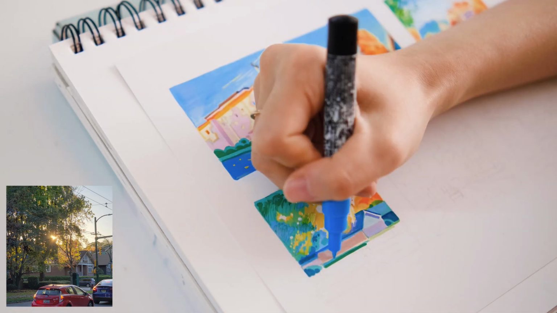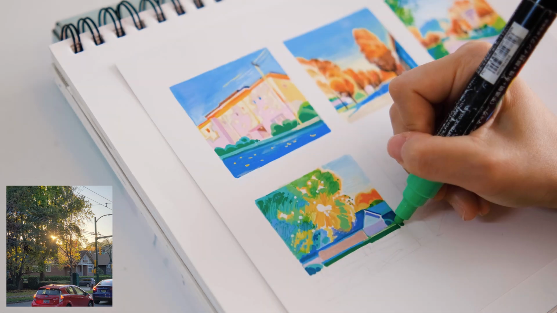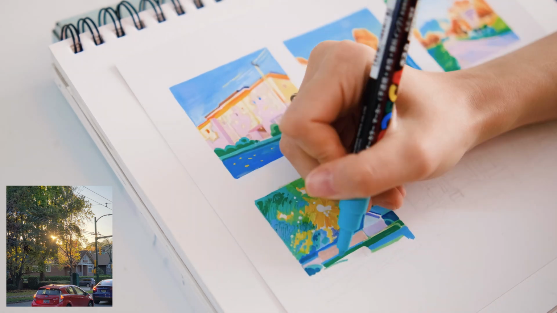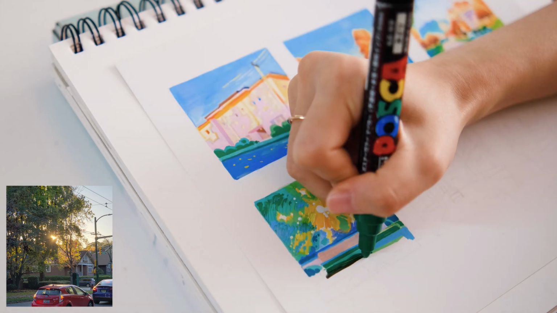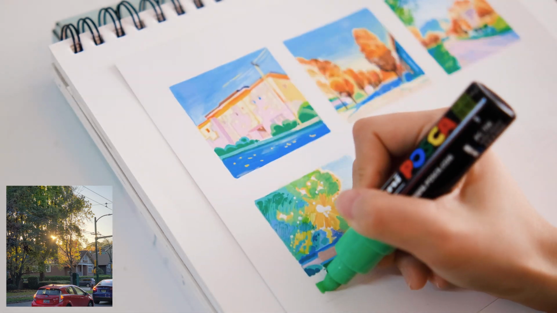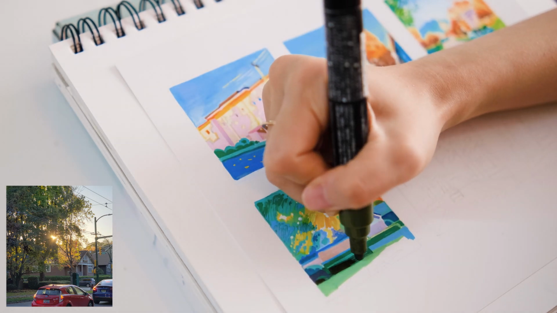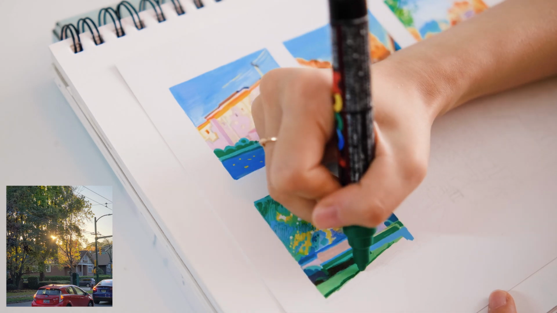I decided to not include any cars in the foreground because not only would the complicated shapes and the extra colors of the cars distract us from what I really wanted to convey, which is the background foliage, it would also make it very hard to see what's going on behind it. My intention with these small illustrations is to keep everything as simple as I can, colorful and easy to read.